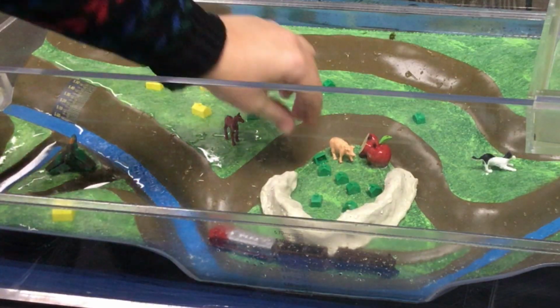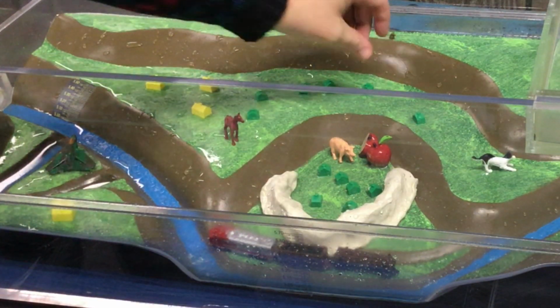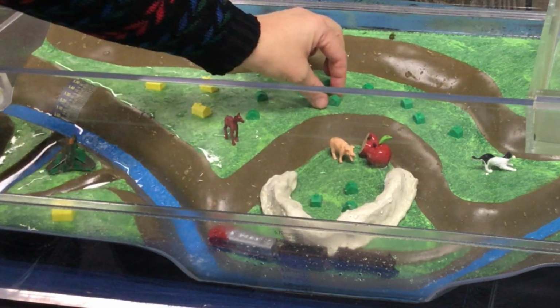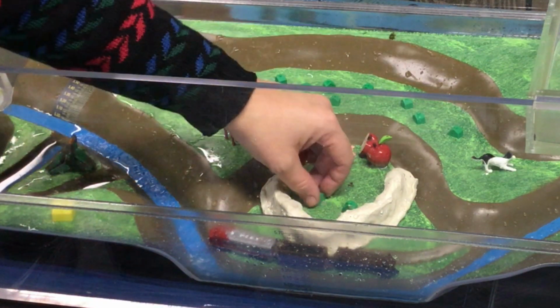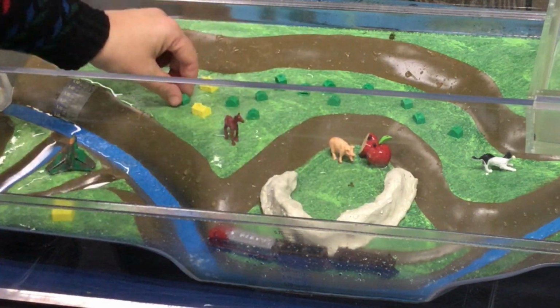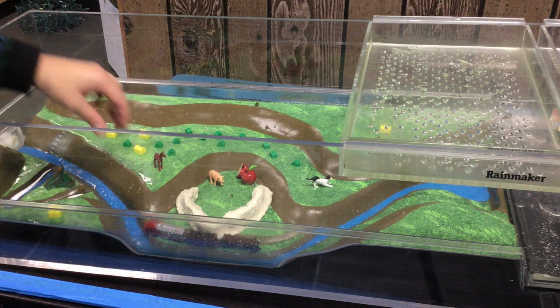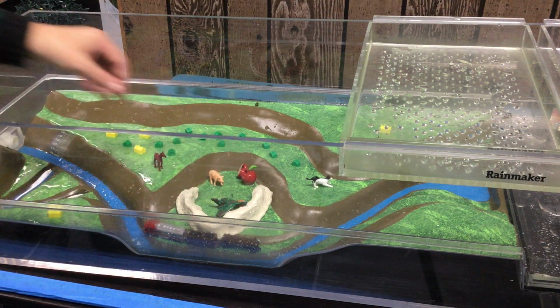I'm going to be taking these houses out of the risk zone and putting them higher up so that they're at least out of the way. And what's okay to be down here? Well, the airport.